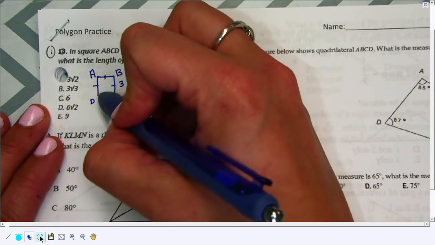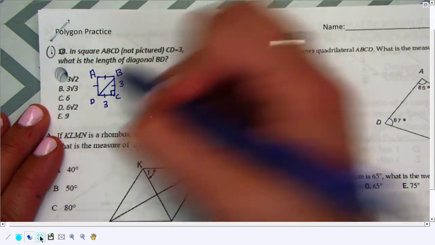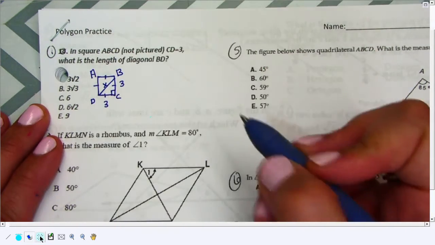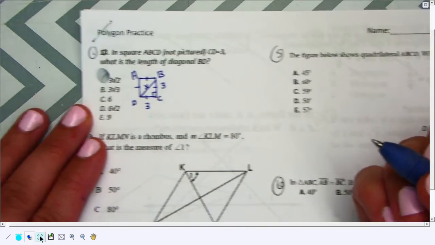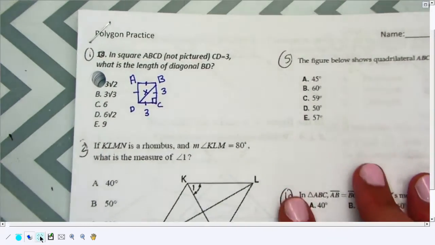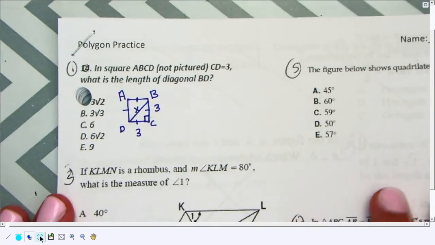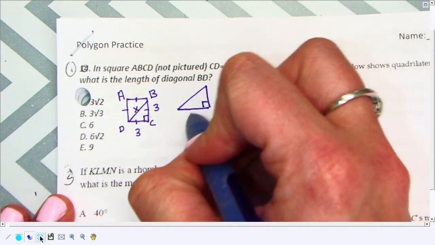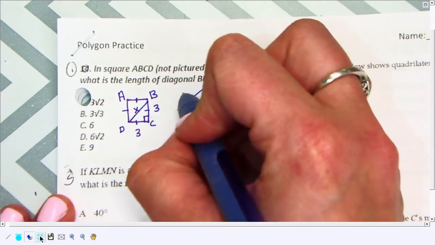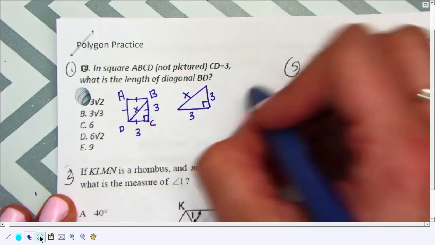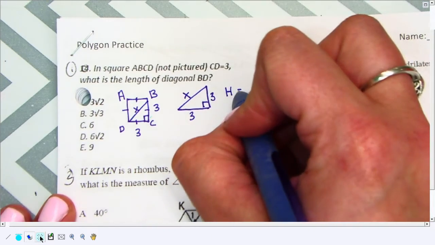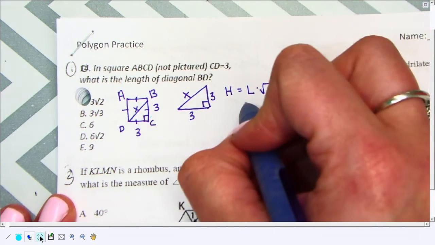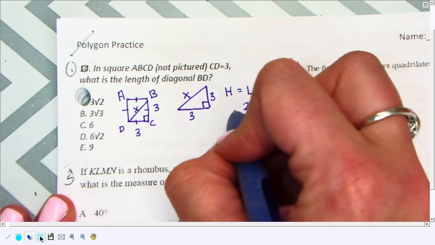Now the diagonal is going to go through here, so remember this is 90 degrees, so we're trying to find the length of the hypotenuse. Whenever you cut a square in half, you technically have a 45, 45, 90 triangle. So to do this problem, I'm going to draw the triangle out. I know it's 45, 45, 90 because the sides are the same. So its hypotenuse equals the leg times the square root of 2. Well, the leg measurement is 3.